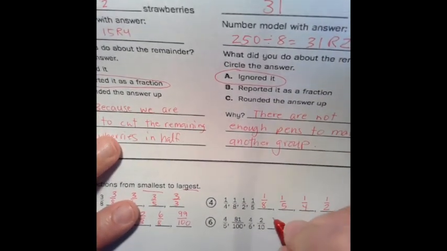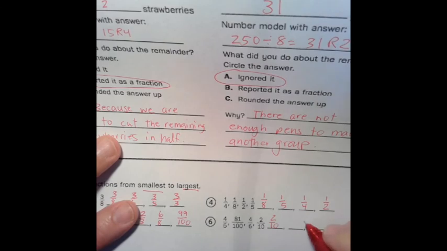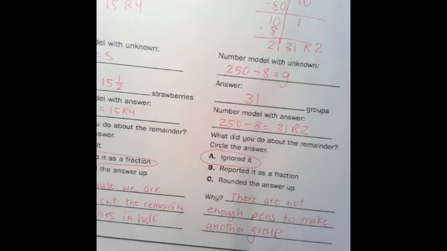And then I know that 4/6 is going to have to go somewhere in between, because 4/6 is smaller than 4/5. So the order that they belong in was 2/10, 4/6, 4/5, and 81 hundredths.